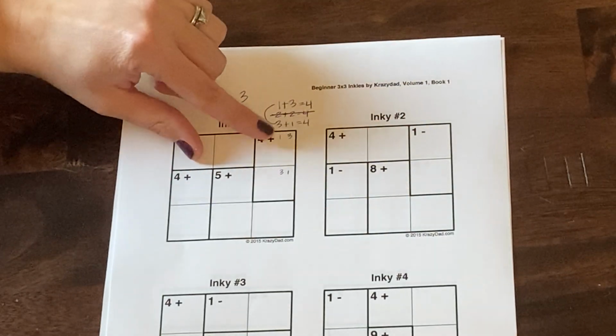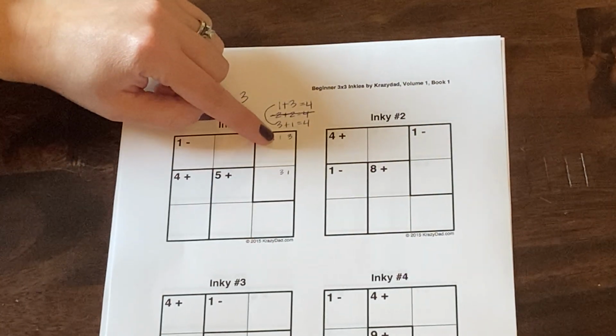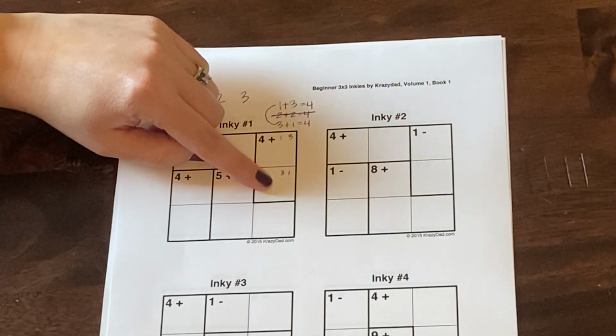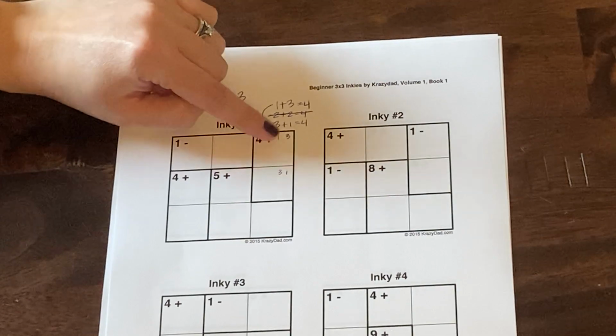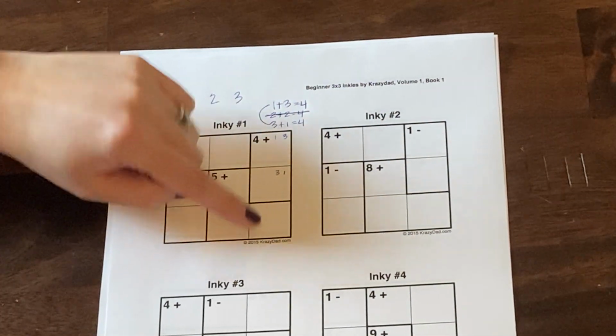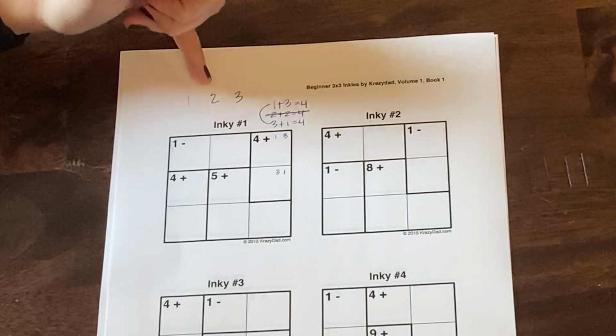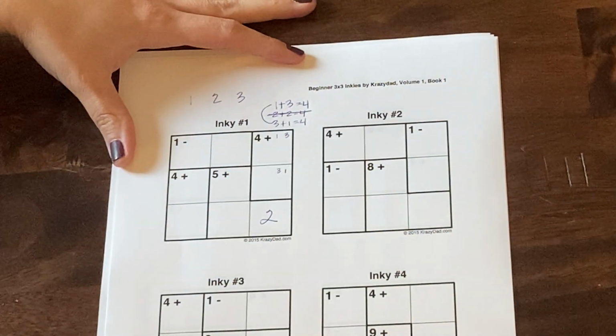So I'm just going to give myself a little clue marker that I think in this box it's a 1 or a 3, a 1 or a 3. Now, using my logic, if this is a 1 or a 3 and this is a 1 or a 3, what has to go there? If 1 and 3 are already used, it has to be a 2. I know that for sure, I can prove it.